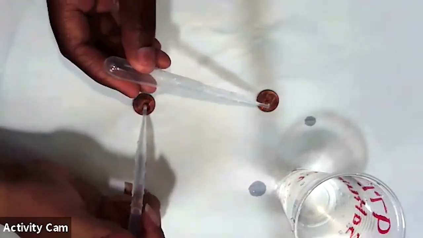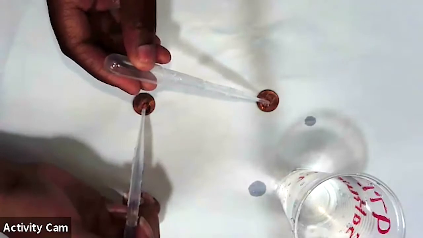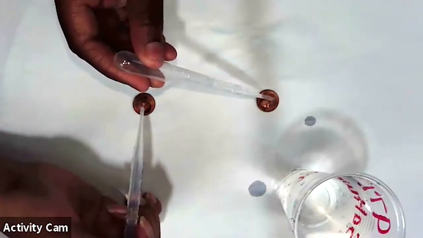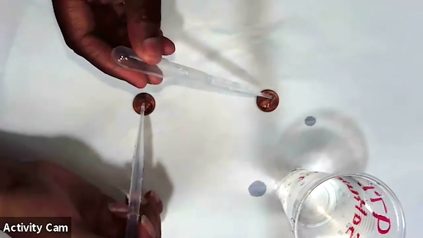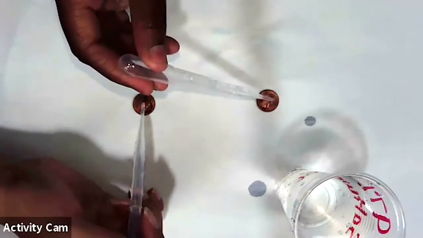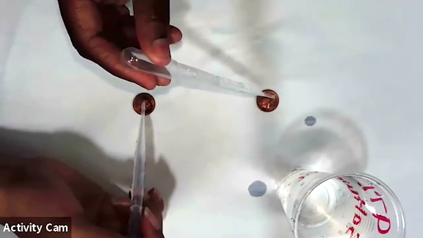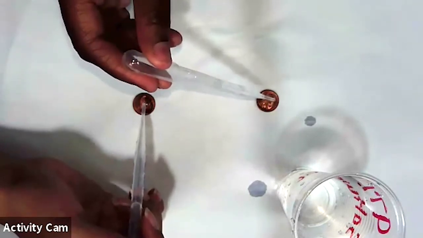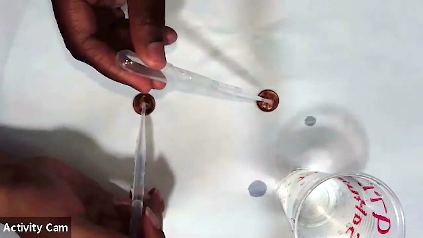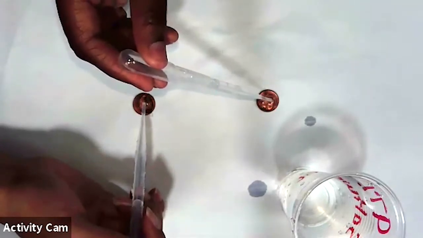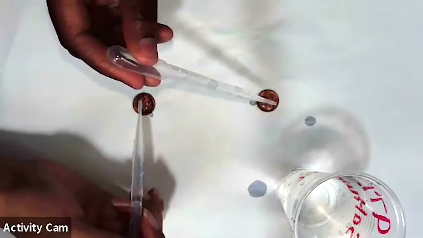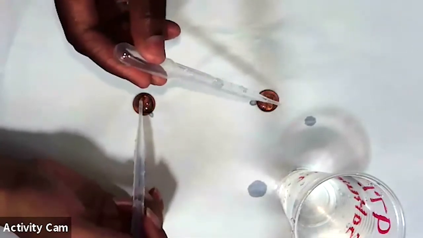1, 2, 3, 4, 5. Well, there goes 5. 6, 7, 8, 9. Oh, that was fast. 10. Oh, we got into the double digits. 11. Oh, that didn't count. It didn't break. It just dropped. Okay, so we got 10.